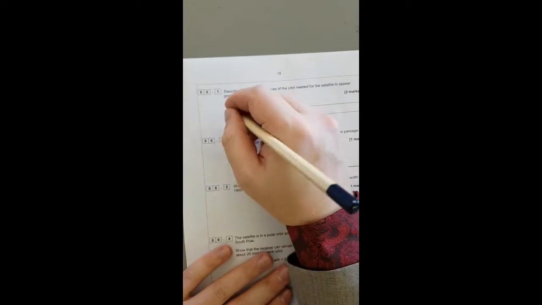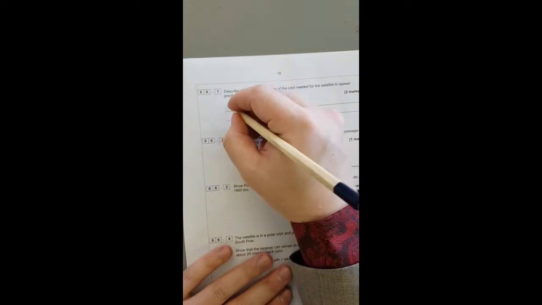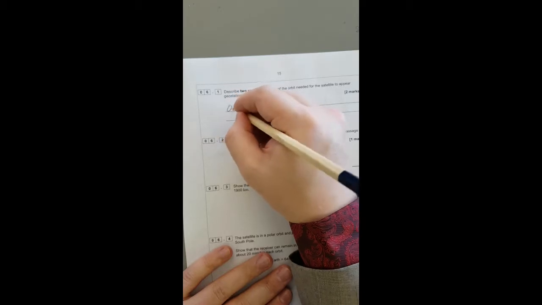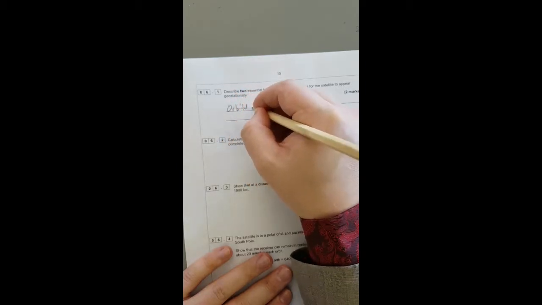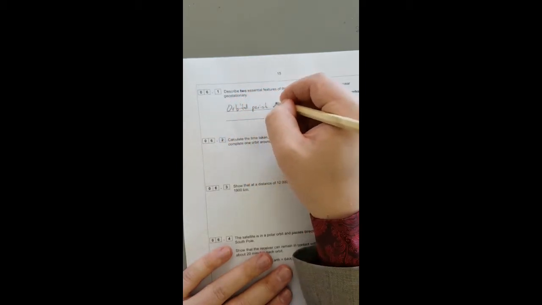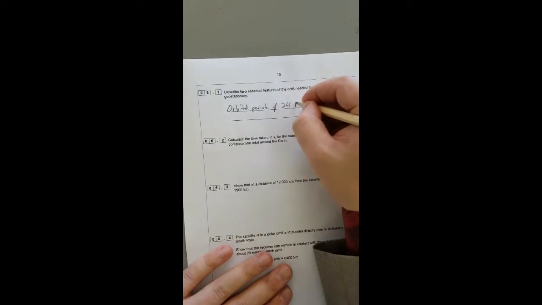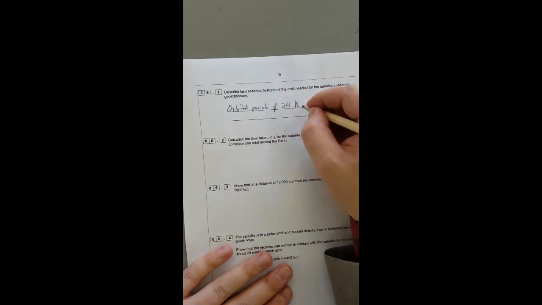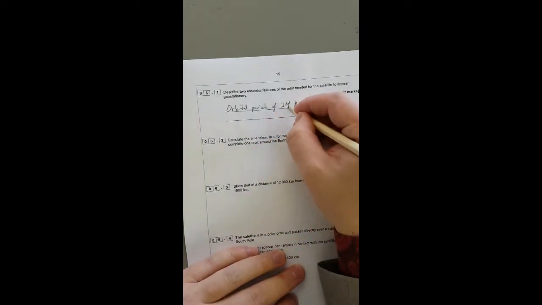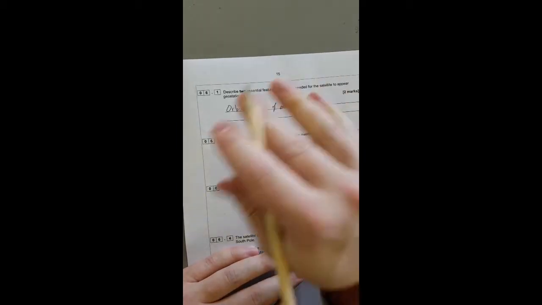1, it needs to be an orbital period of 24 hours. Now I know that it's actually a little bit less than 24 hours. It should be 1 sidereal day, but that's what they put as the answers.